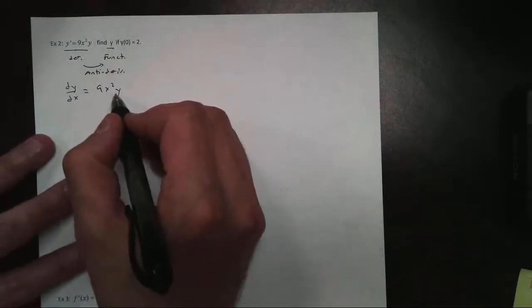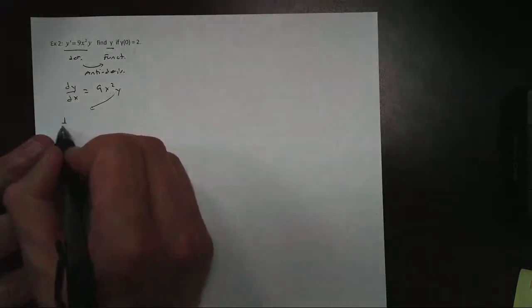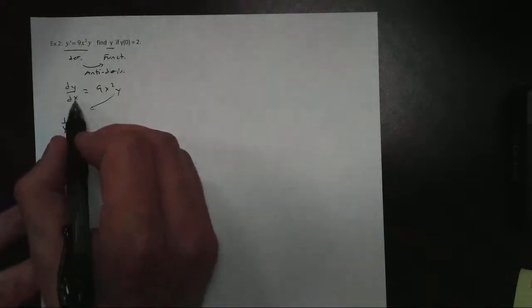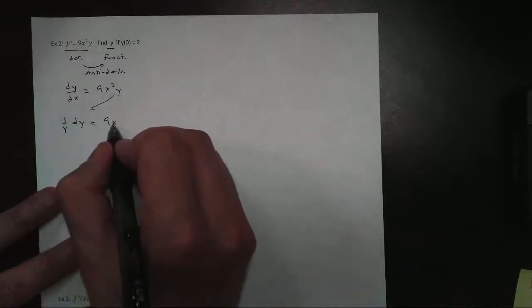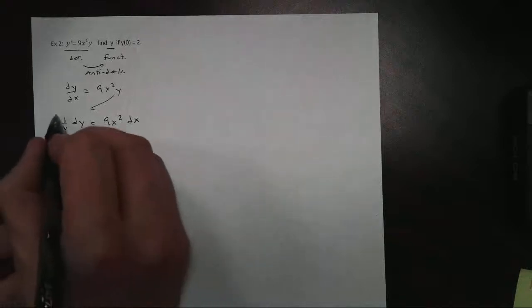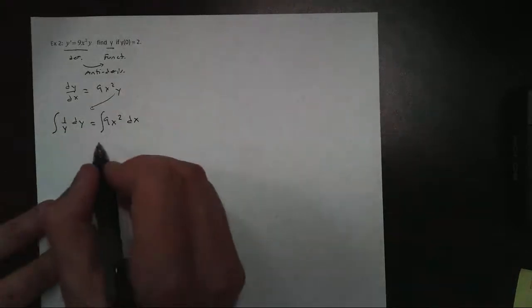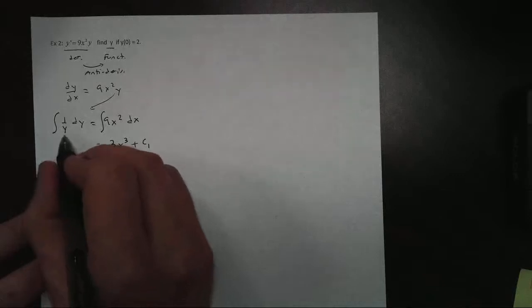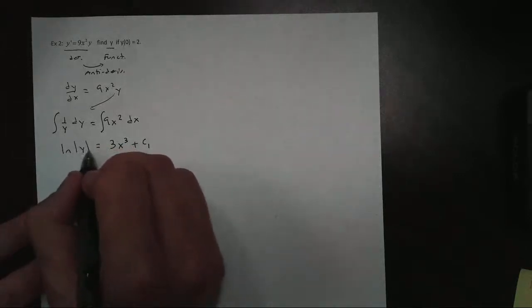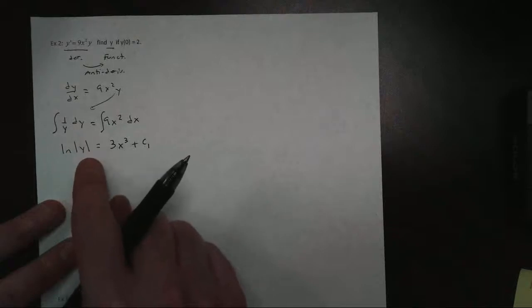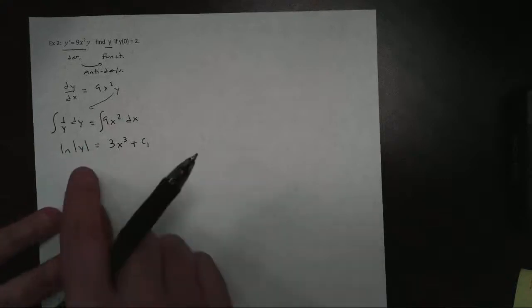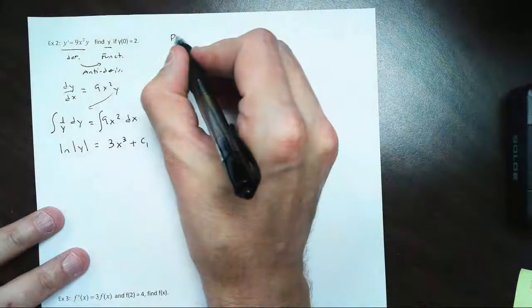If I want to separate the variables this time, I have to divide by y. So that's going to give me 1 over y dy. Next, I'm going to multiply both sides by dx. That's going to give me 9x squared dx. Take the antiderivative of both sides. Now be very careful. Again, over here, easy, 3x cubed plus c1. Over here, be careful. That's our natural log of the absolute value of y. Don't forget, you need the absolute value symbol here. The natural log of y, you need those absolute value bars. And again, you don't need to put the constant here because we're just going to add it to this one. Now, this may not look it, but this is our general equation.